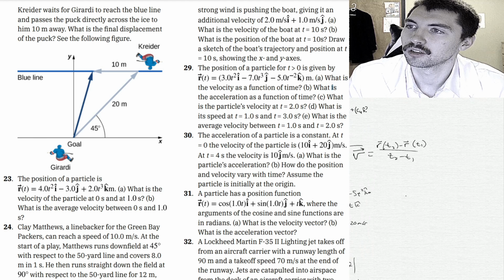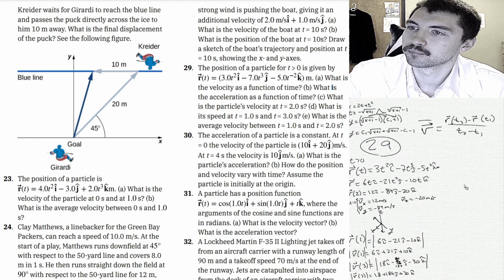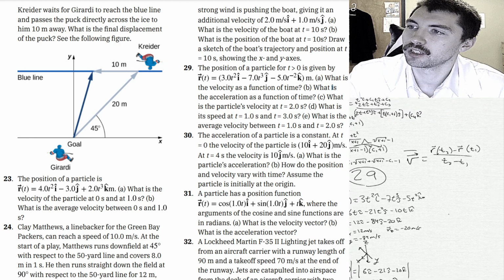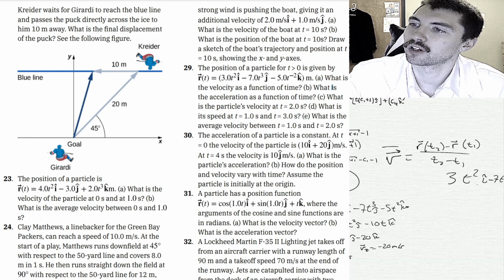So we need 3t squared i minus 7t cubed j minus 5t squared k.